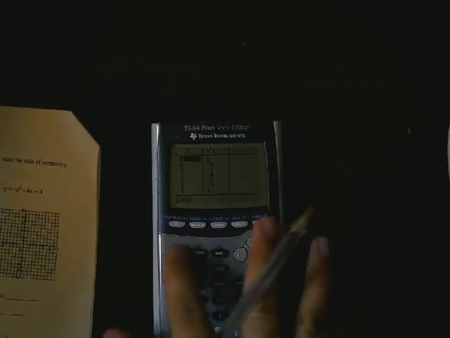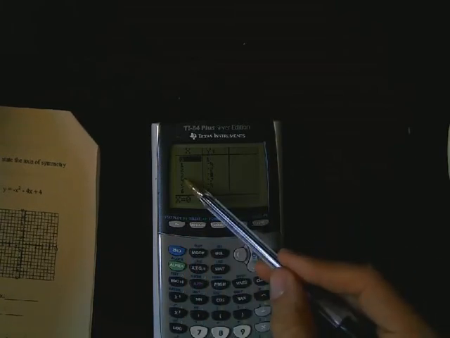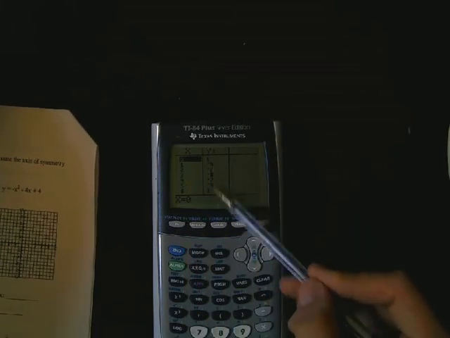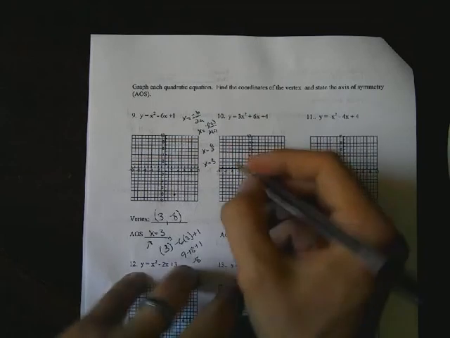And how did I get there? I press second table, which will get you to this screen. But I've got 3, negative 8 for my vertex. I'm going to use these other points right here that show up on my screen to give me some nice points to graph with. So I've got 3, negative 8.